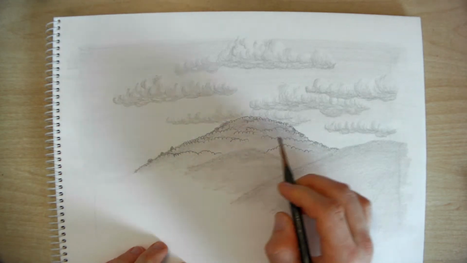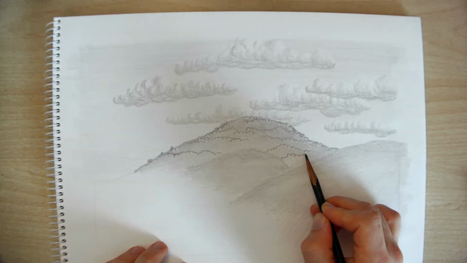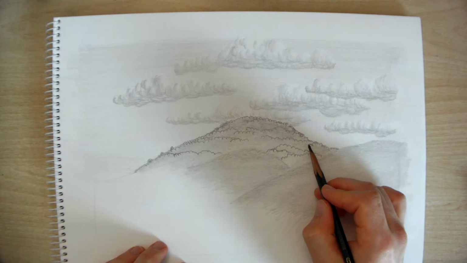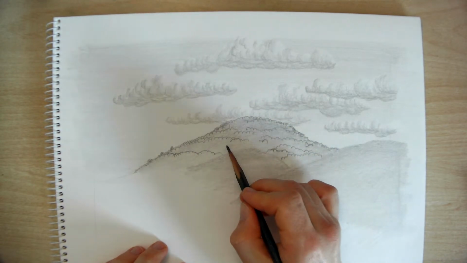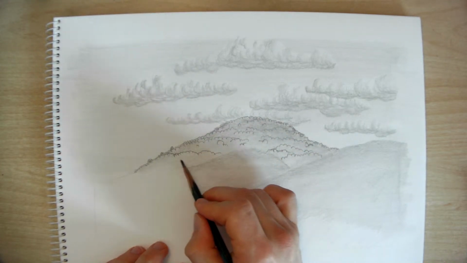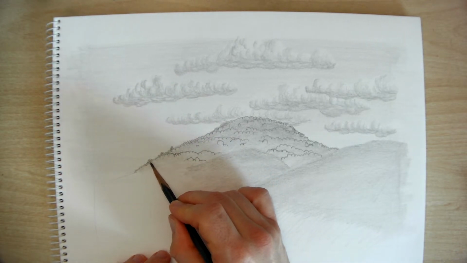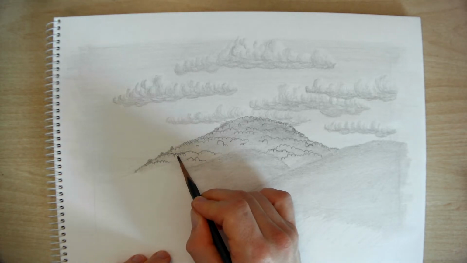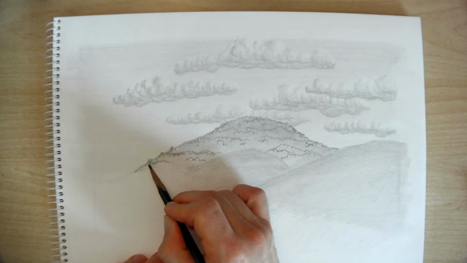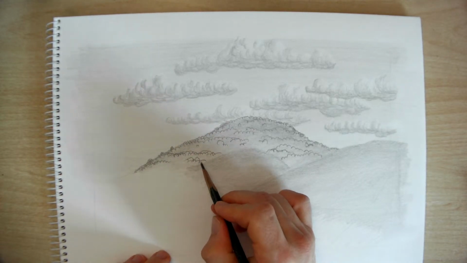One right here. And then let's have a couple of individual trees poking out now and again. Another line right there, one right here. And now I'm sort of just filling those areas up with a couple more trees.